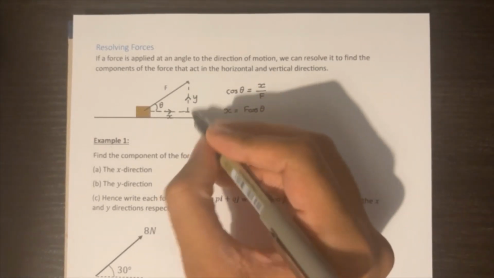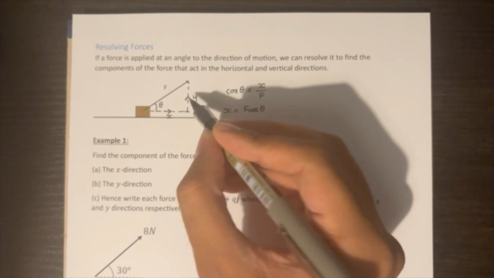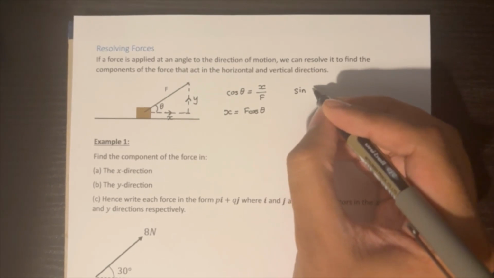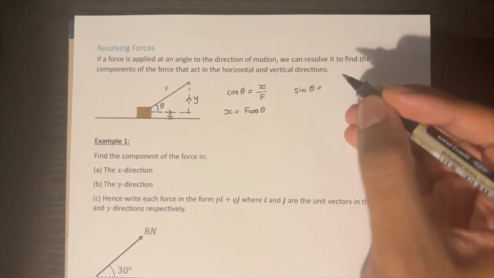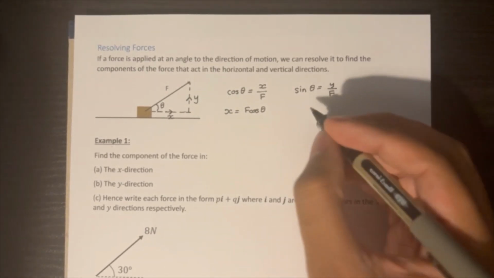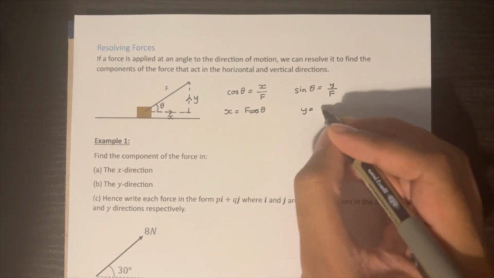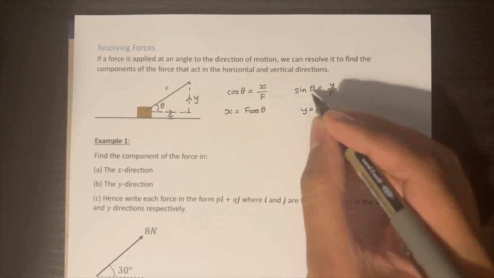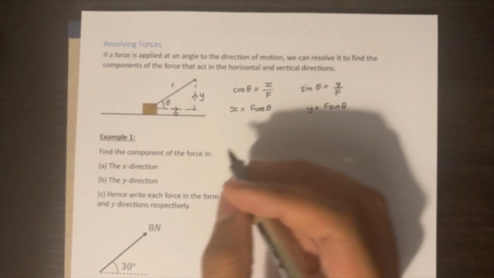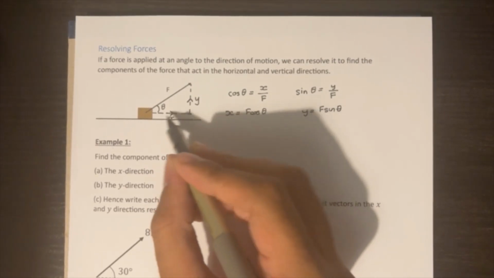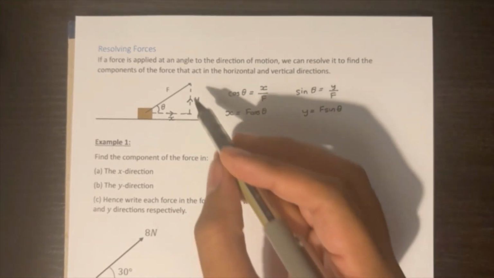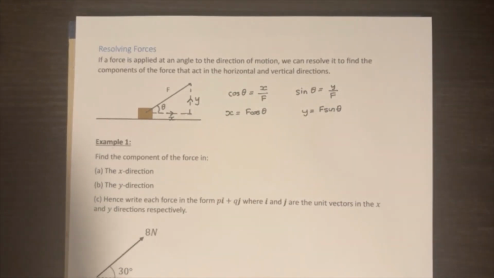If I was to do the same with y now, this time I've got the opposite side, so sine of theta is equal to the opposite side y over the hypotenuse f. So again, if I wanted to find y on its own, I can multiply both sides by f and get that y is equal to f sine theta. So the horizontal component, the adjacent side, is going to be f cos theta, and the vertical component, the opposite side, is going to be f sine theta.